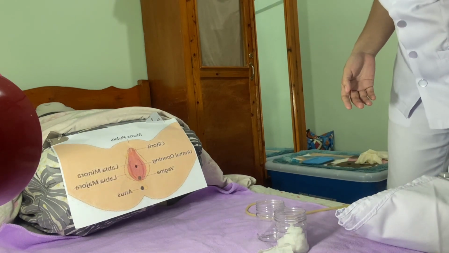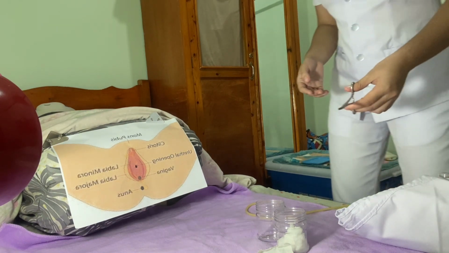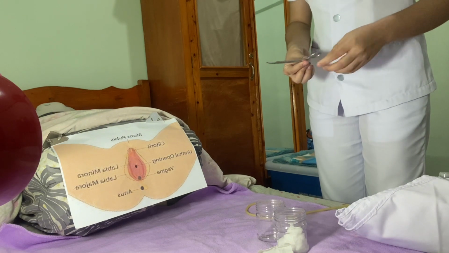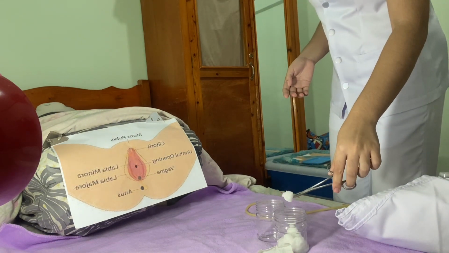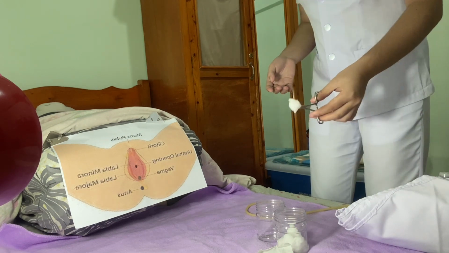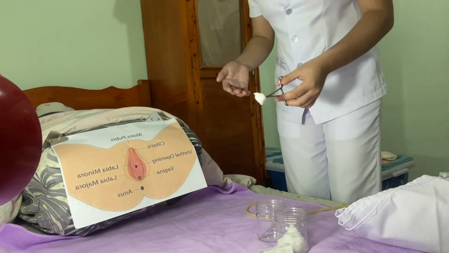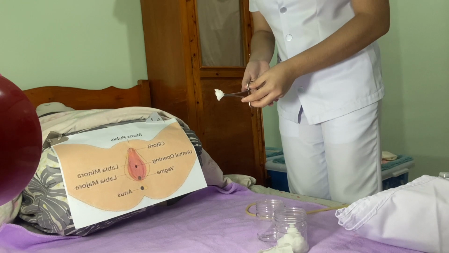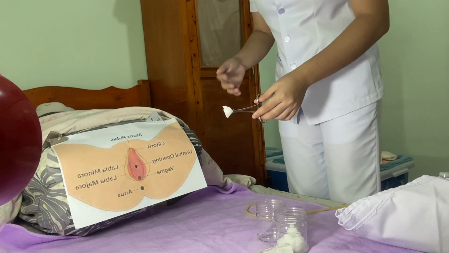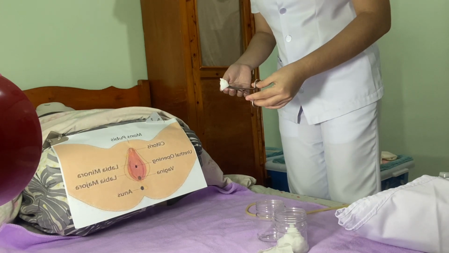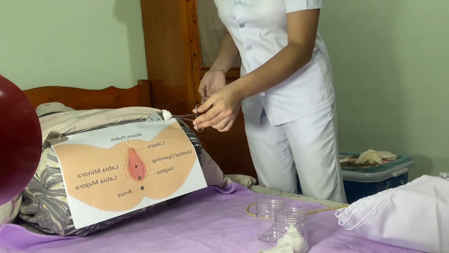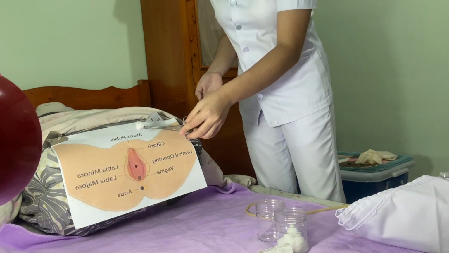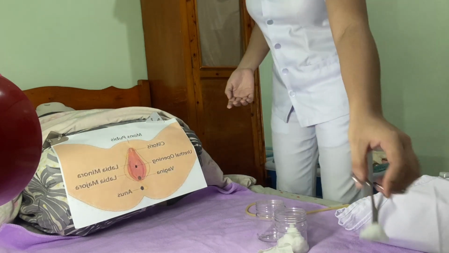So next, what I am going to do is to use my sterile forceps to pick up some cotton balls soaked in a cleansing solution or betadine to clean the genital area of the patient. So a thorough cleansing of the meatus and the area surrounding it reduces the possible introduction of microorganisms into the bladder. So first, I am going to line down and discard.